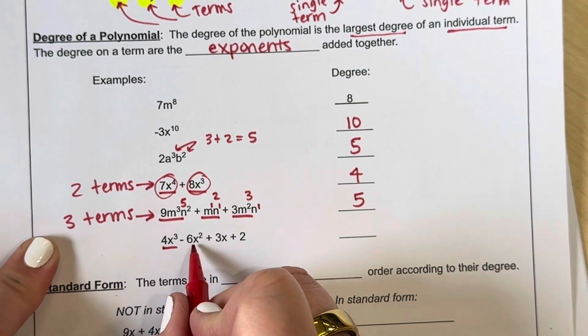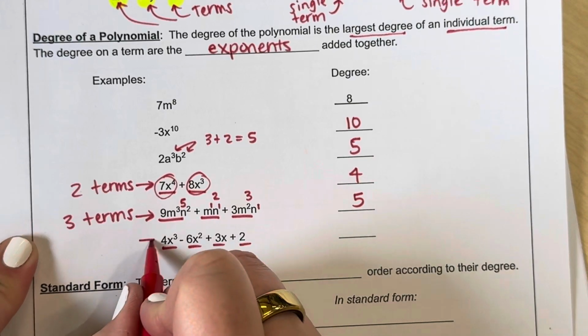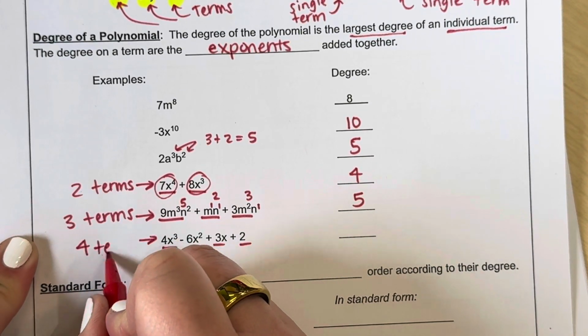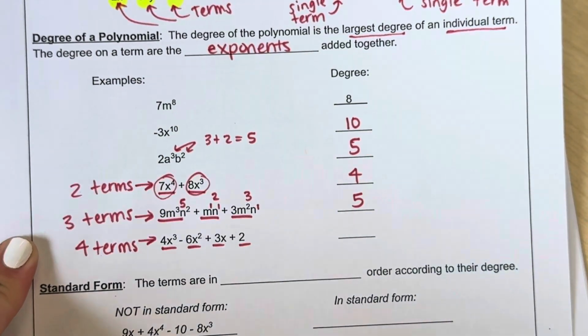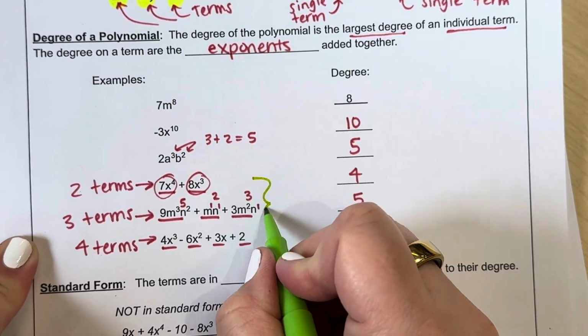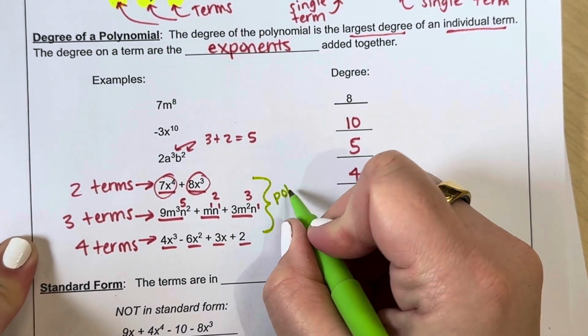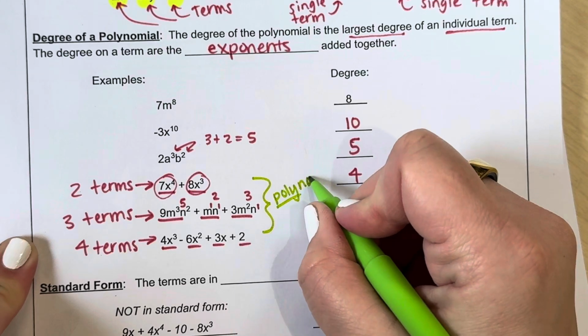This one has 4 terms. Again, if it has 2 or more terms, it's considered a polynomial. So these are all examples of polynomials.